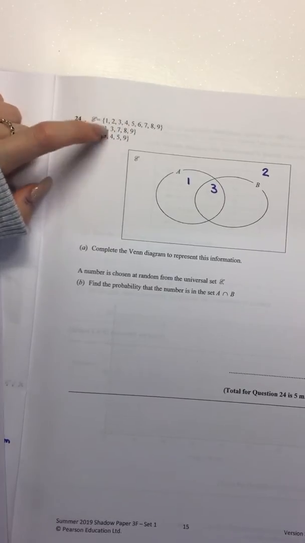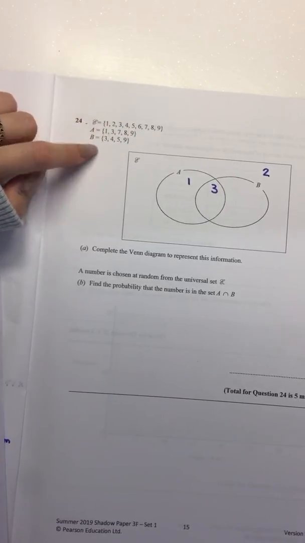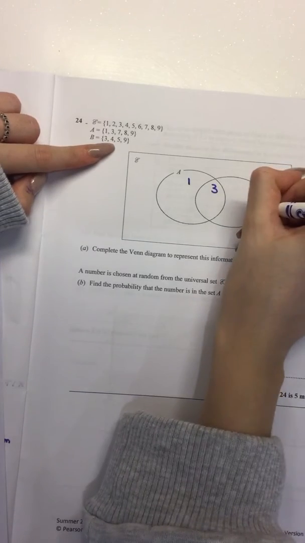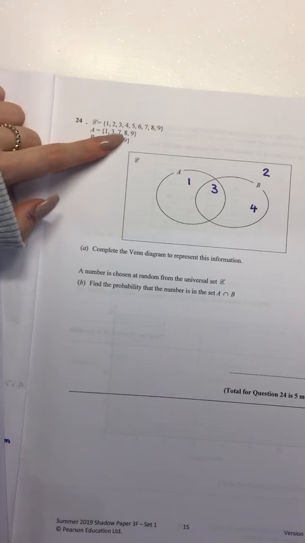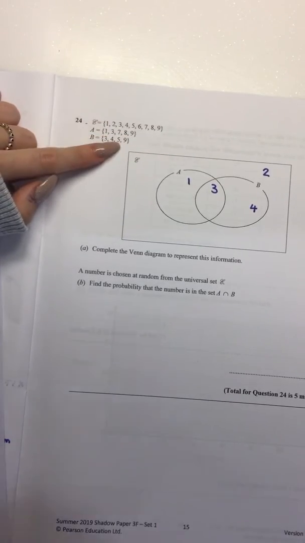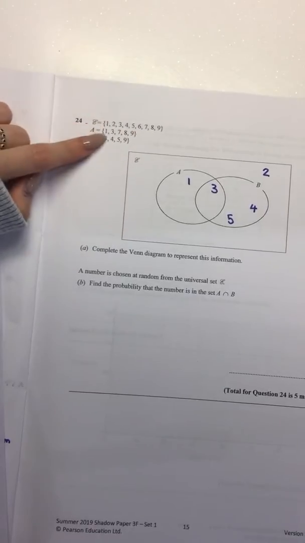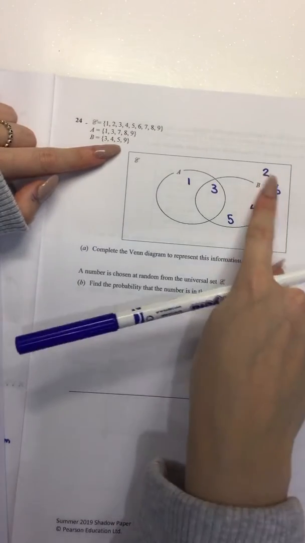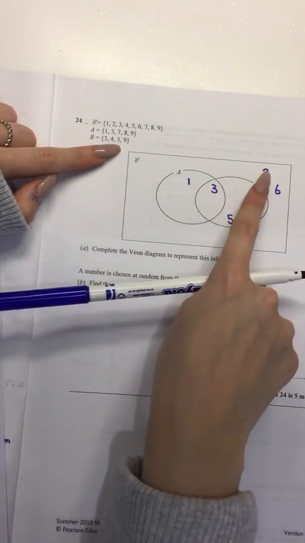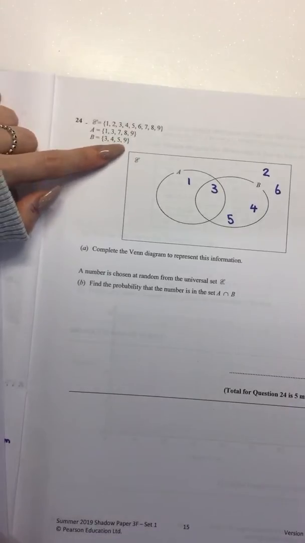Next, number 4, it's not in A, but it is in B, so it goes here. 5, well, it's not in A, but yes, it is in B, so again, that goes there. 6, well, it's not in A, and it's not in B, so it goes on the outside. Now remember, it doesn't matter where on the outside we put them, it really doesn't matter.